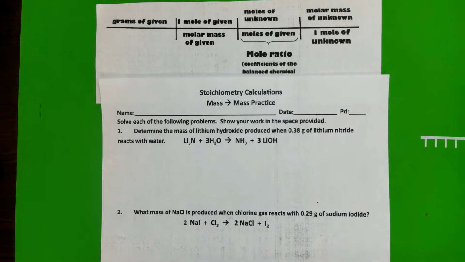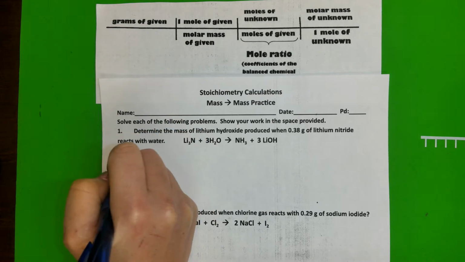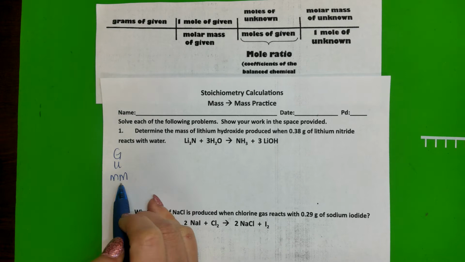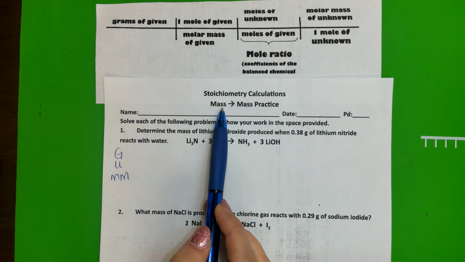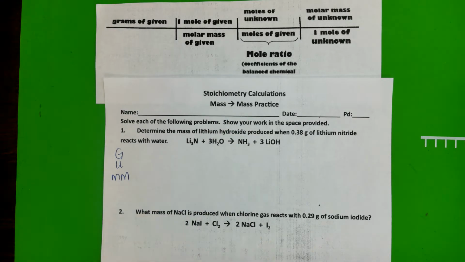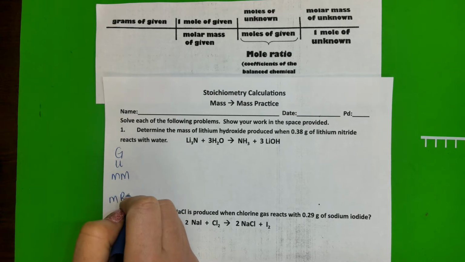is molar mass. Okay, so on this one, let's go ahead and get started with GUMMER. So it would be G for given, U for unknown, and then molar mass. Let's put a little more space since we're going to have two molar masses. Since we're going to have two masses, again, we need a little more space for molar mass. And then after that, of course, is your mole ratio.